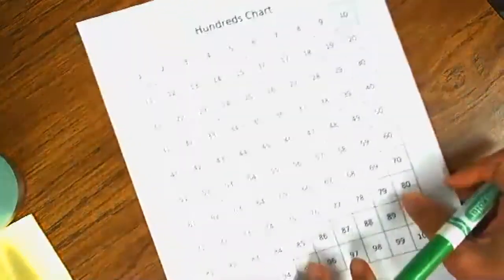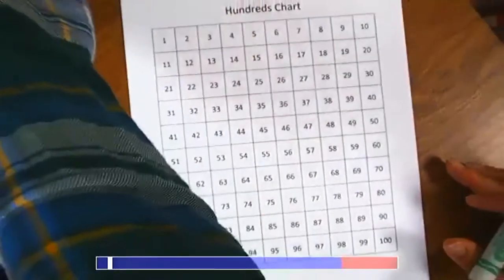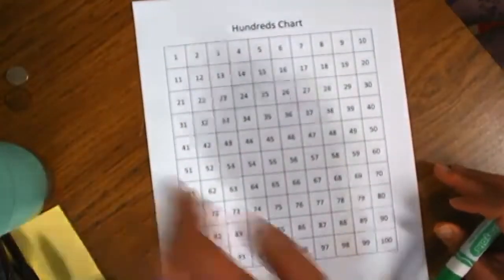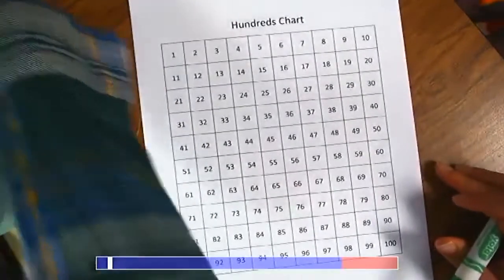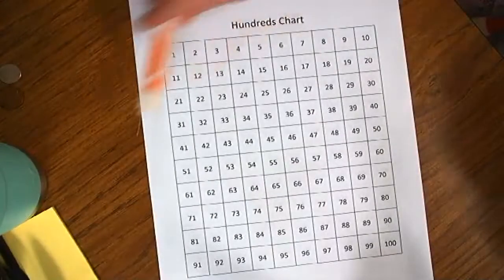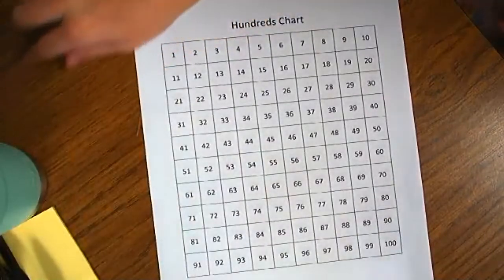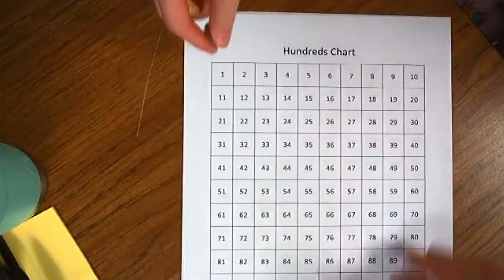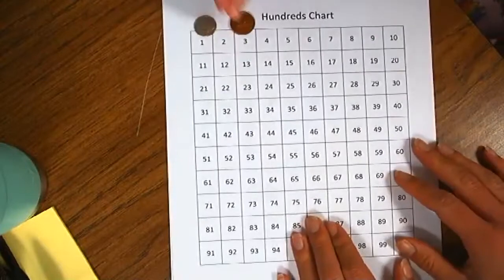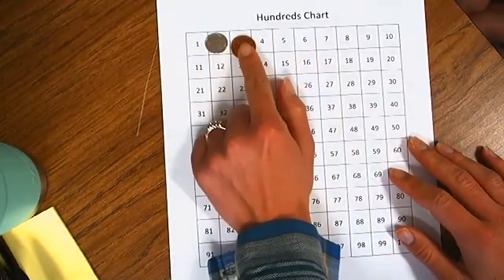So now we're going to play a different game, and it's also adding, but you're also strategizing and counting up to 20, okay? Let me focus in. Okay, and I'm going to make this bigger. And for this one, you don't actually need markers. You do need something to move on your hundreds chart though. So what I'm using is a dime and a penny.